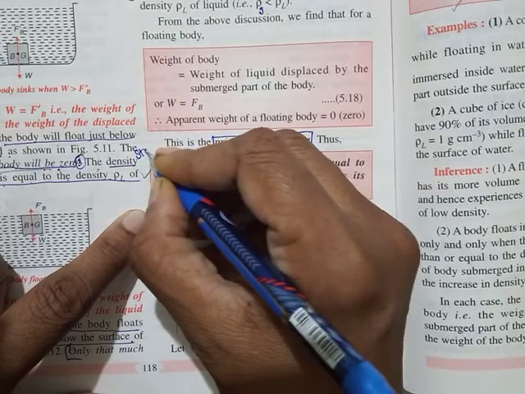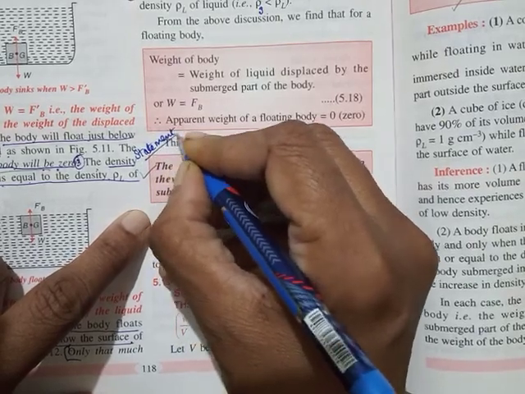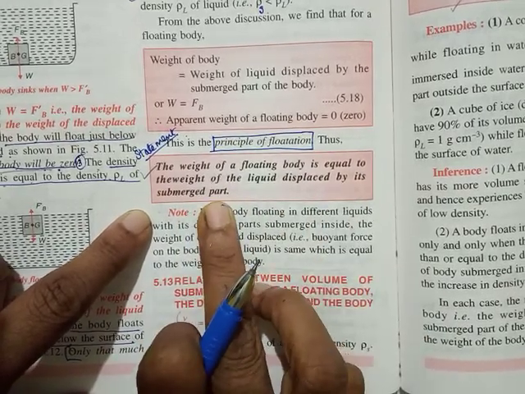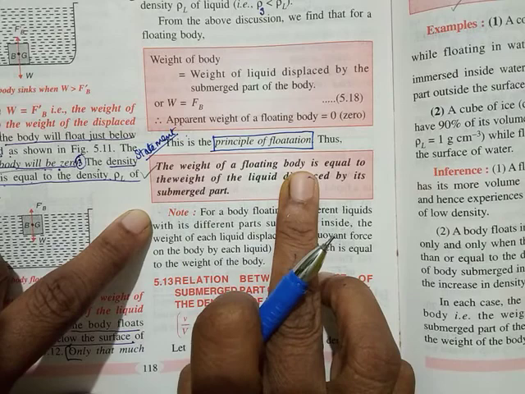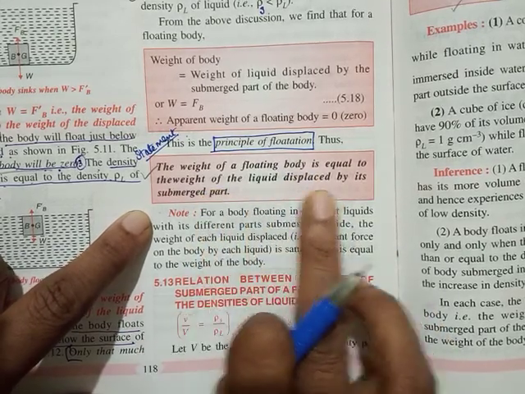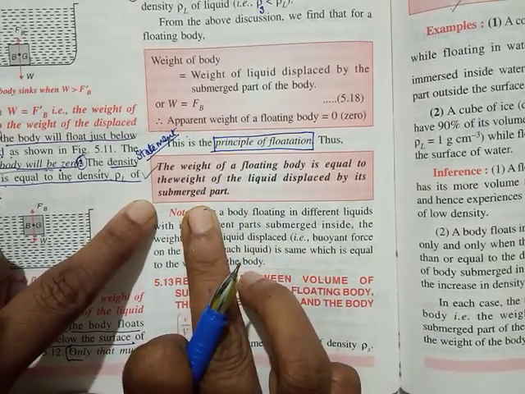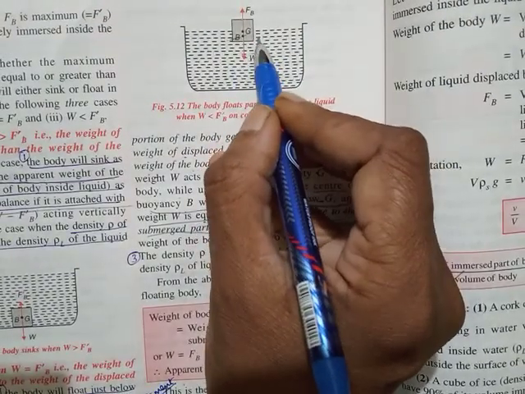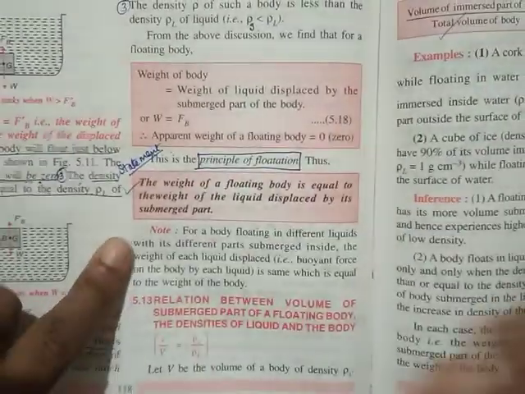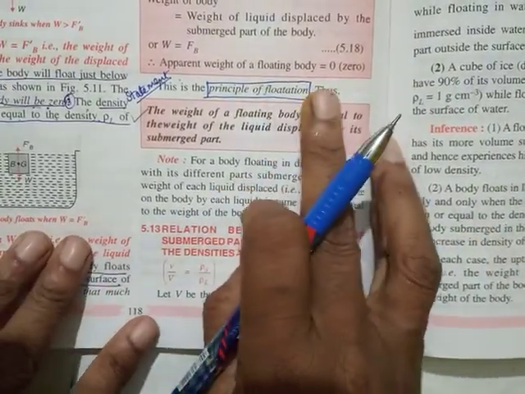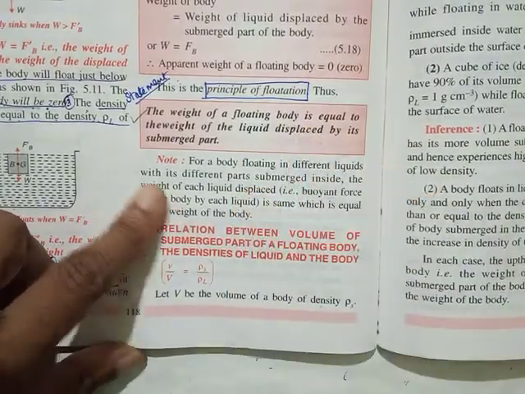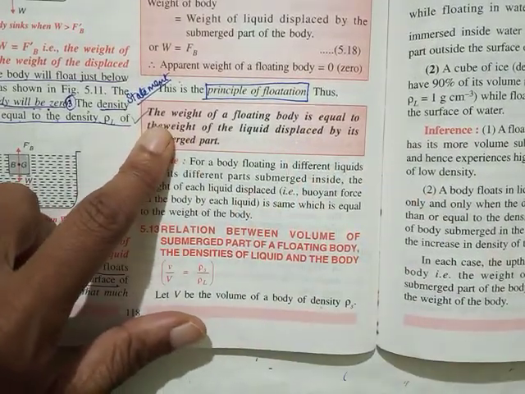So this is a statement. State the principle of flotation: weight of a floating body is equal to the weight of the liquid displaced by its submerged part. That's why they mentioned submerged part. Only part of it will be submerged, and in such a way that the weight of the liquid displaced should be equal to the weight of the floating body. So apparent weight will be 0. So this is the conclusion of these 3 cases.